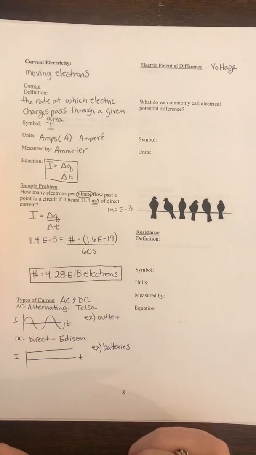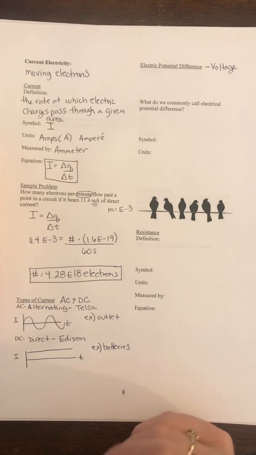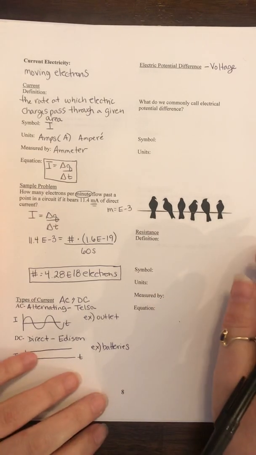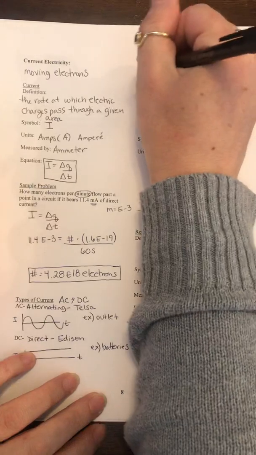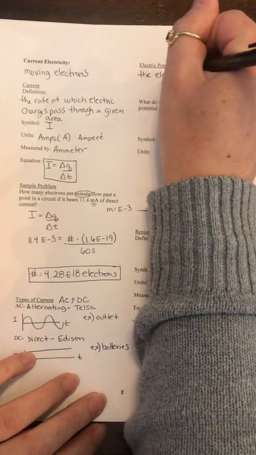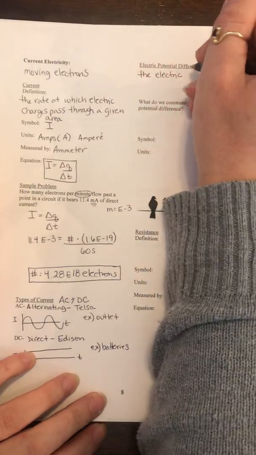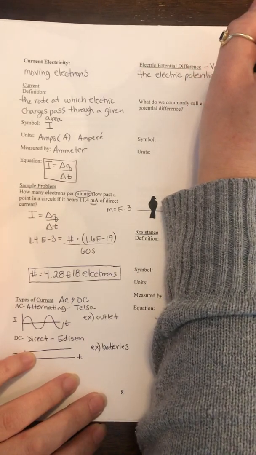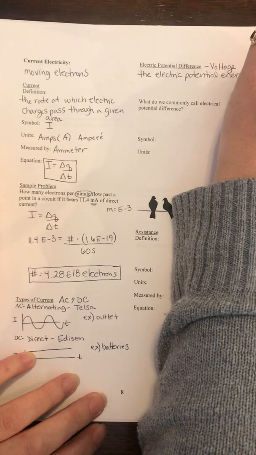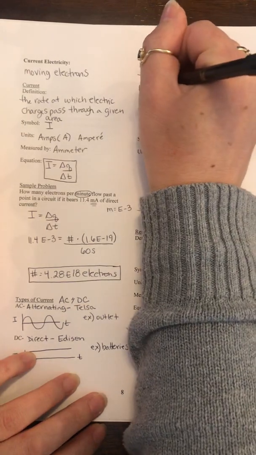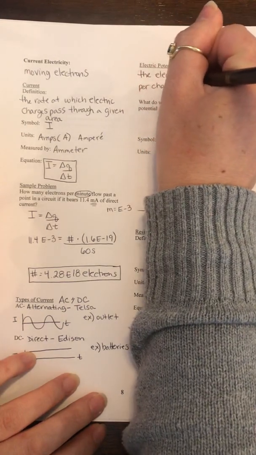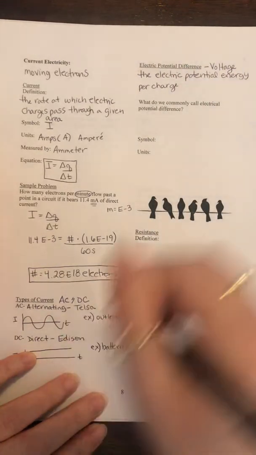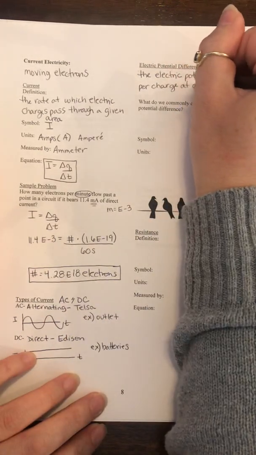Again, what voltage is, it's something called electric potential difference, okay? And what this is the electric potential energy per charge at a specific location.